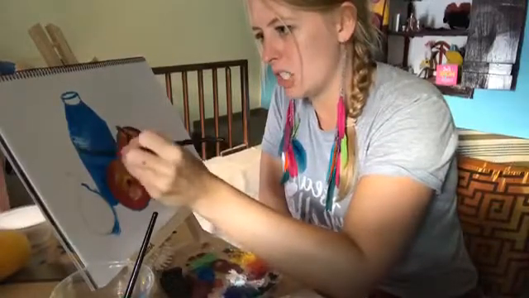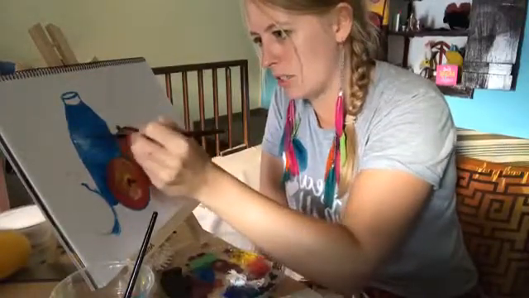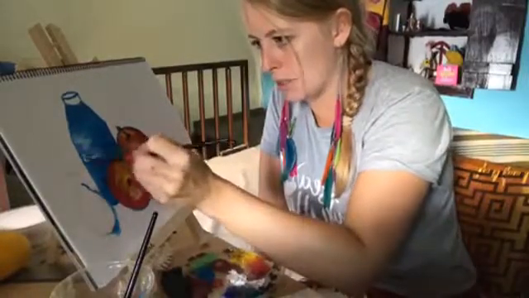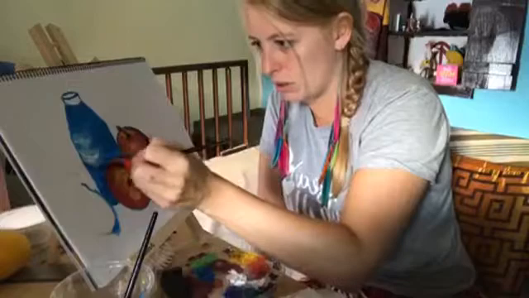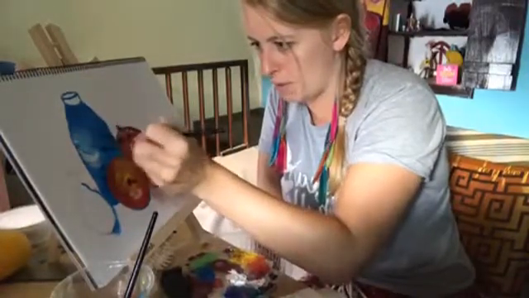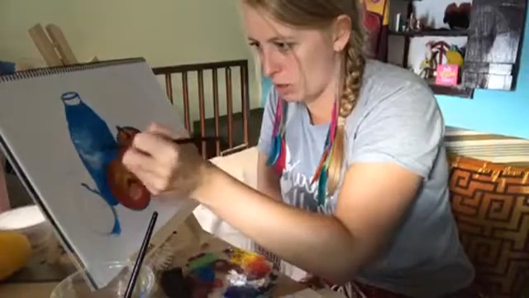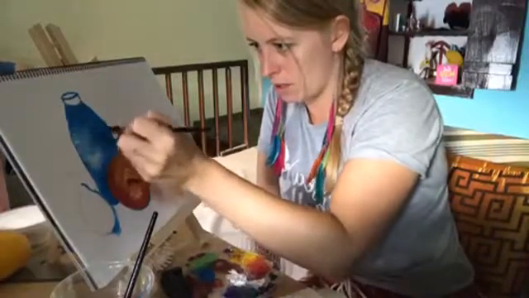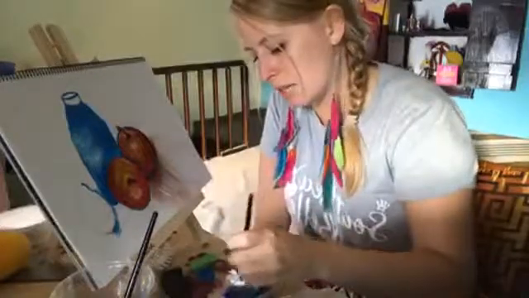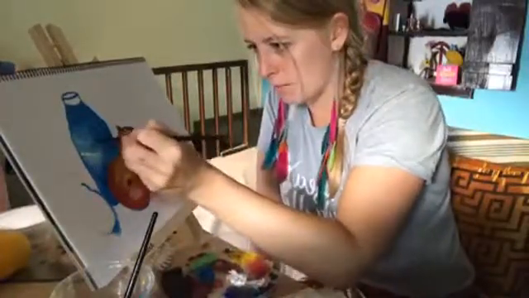So again, very gestural, and I'm just going to literally put it on quite thick just to see what happens. Curving, of course, to give the illusion that this is a rounded shape. Now it takes some time on a bottle. We're just going to build it up and see what happens.